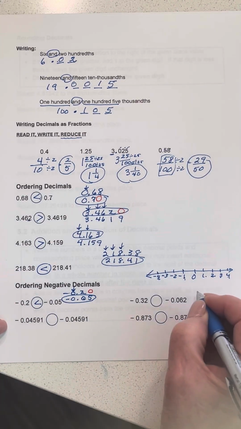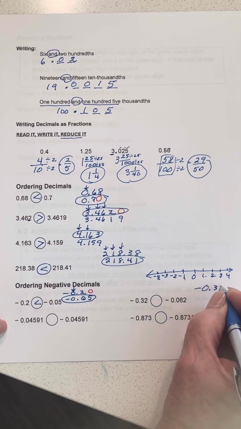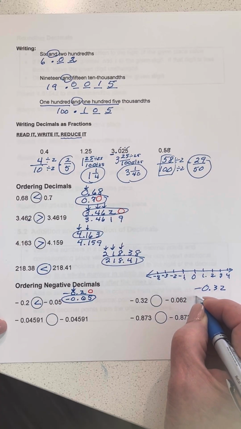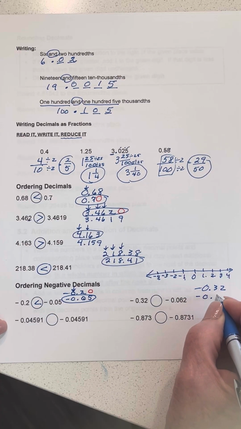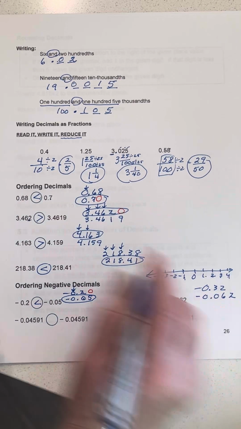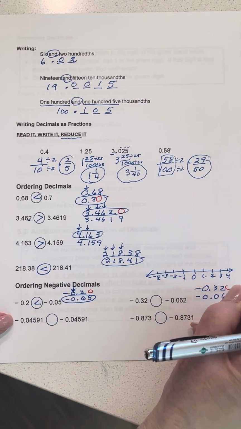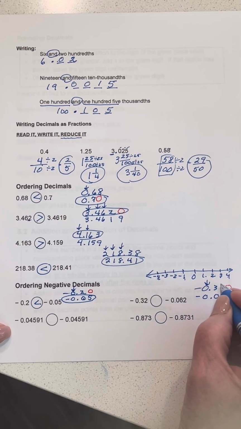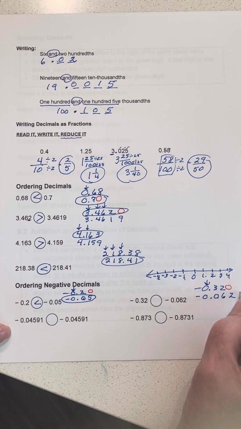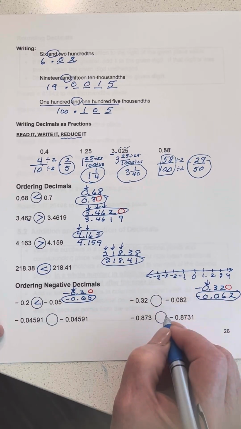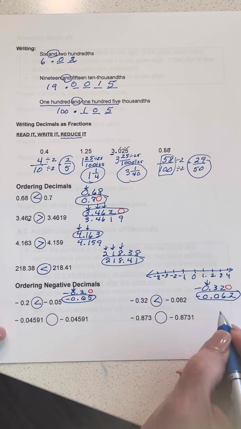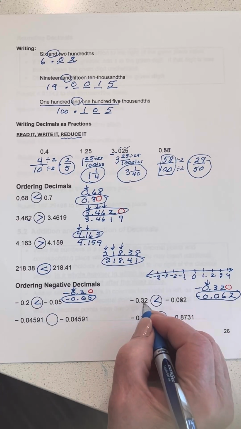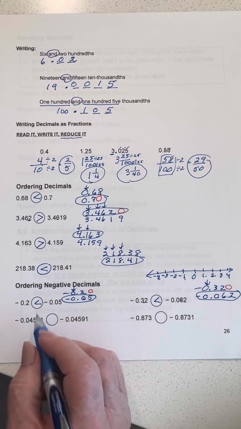So let's look over here at this one. Again, I like to just fill those in. Okay, the ones place is the same, but the tenths is not. The 3 is the biggest, so since we're working with negatives, this is the greater. It's going to be to the right on the number line of this one. Here we go.